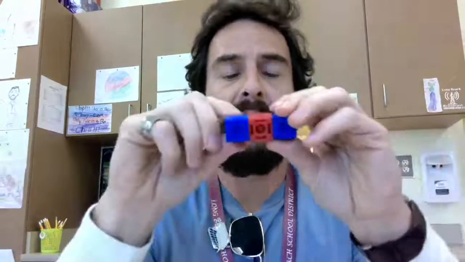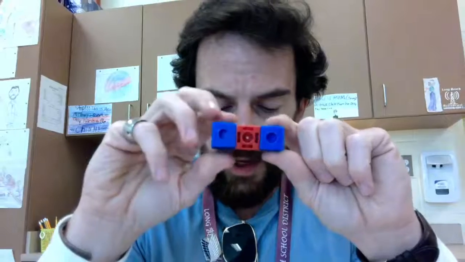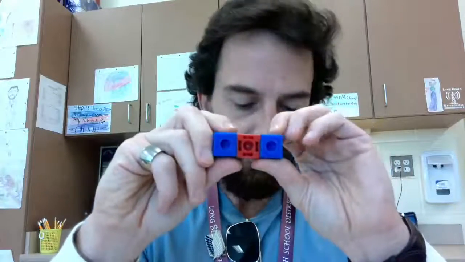And the second question to number 5 says, how many of each type of atom? Well, how many hydrogen atoms do we have? We have 2 hydrogen atoms. And how many oxygen atoms do we have? Yep, just 1. So let's answer those. We have 2 hydrogen atoms and 1 oxygen atom in this water molecule.